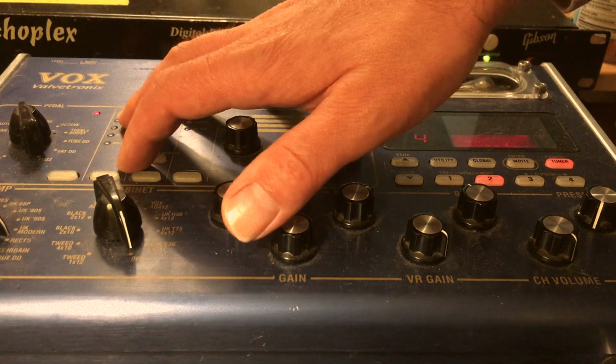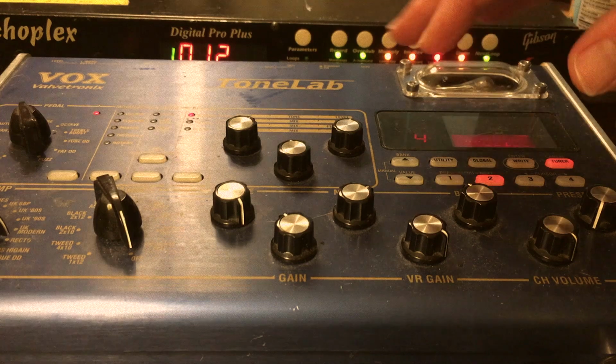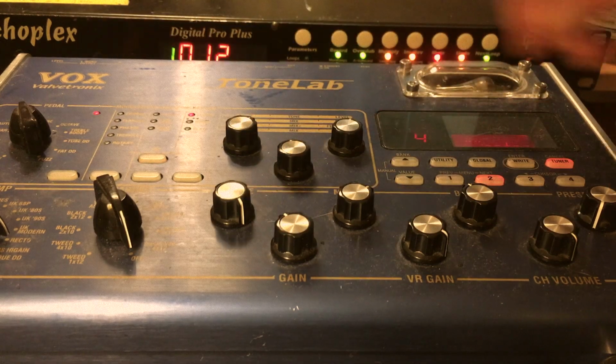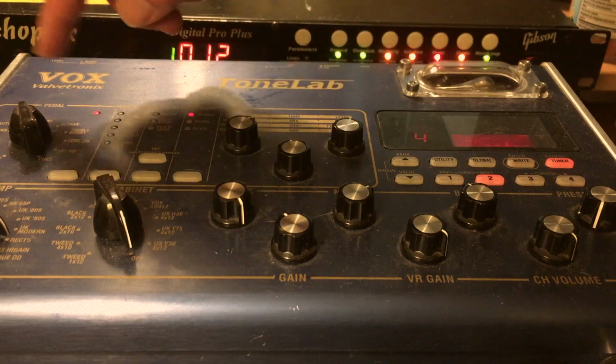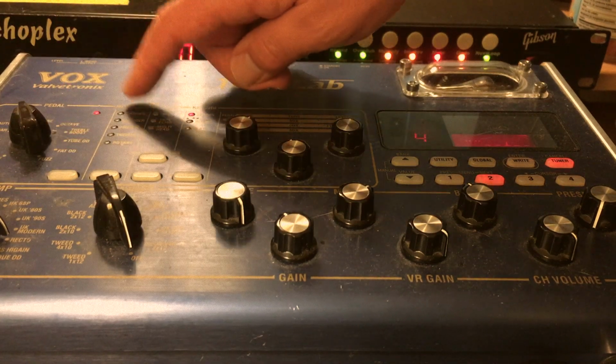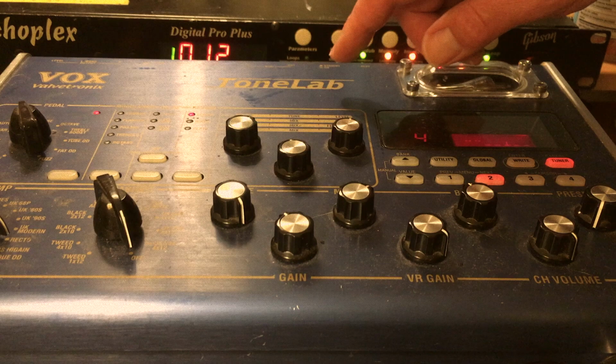An amp modeler is basically designed to digitally model all the different components of an amplifier setup. So you have different amp types you can dial in, you have different speaker cabinets, you have different effect pedals, different types of modulation, reverb and delay, and all that kind of thing.